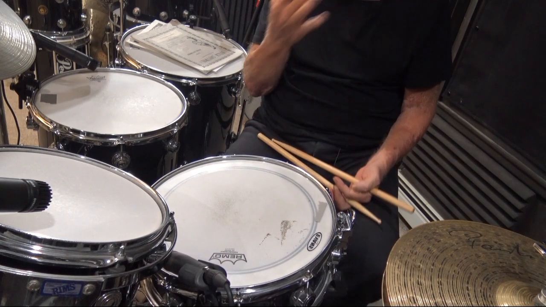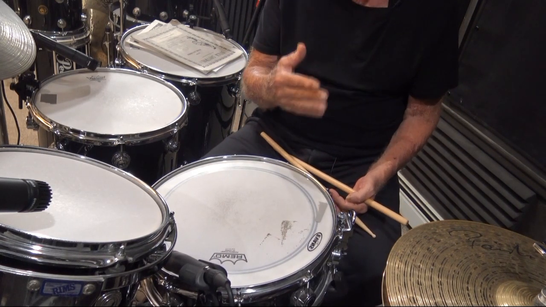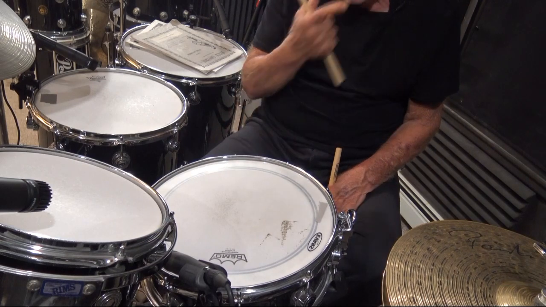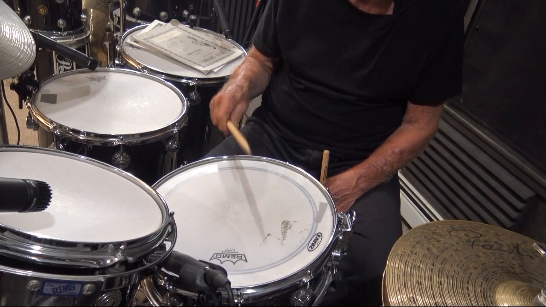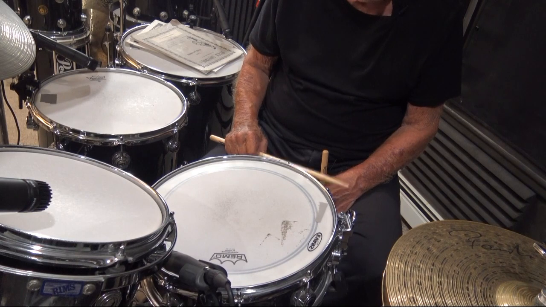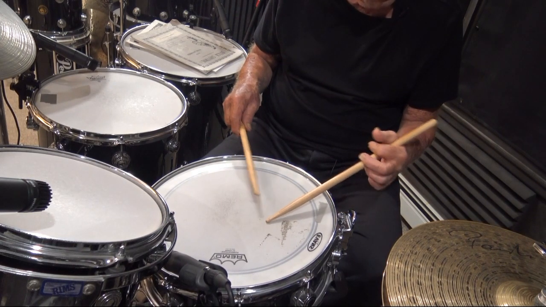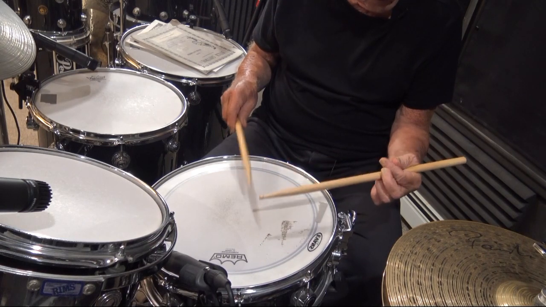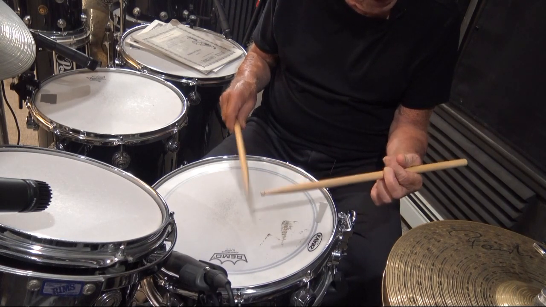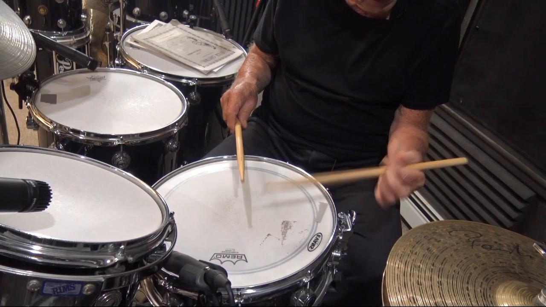Okay, so we eliminate the lefts. And that's going to give me 1 and 2 and 3 and 4 and. So now the underlinement is the 16th note triplet. 1 and 2 and 3 and 4 and.